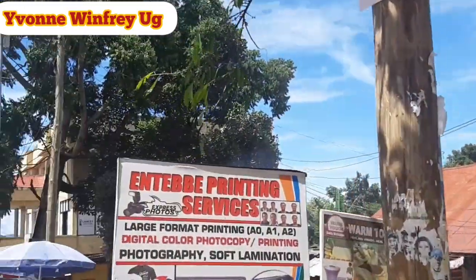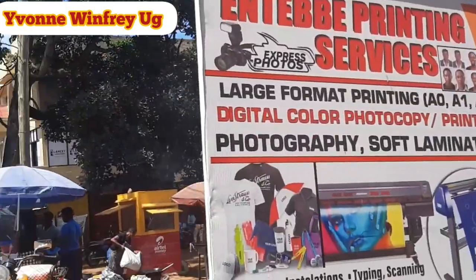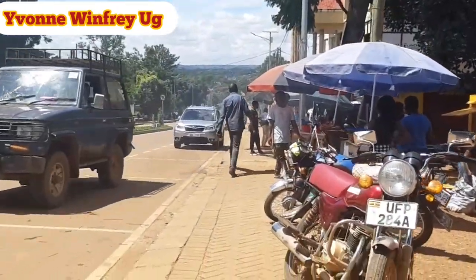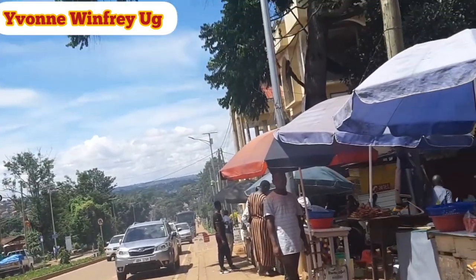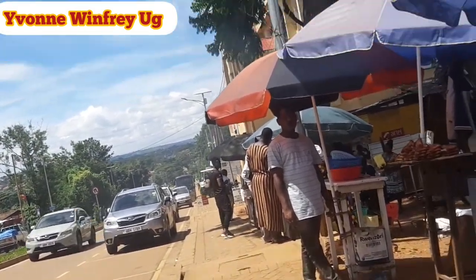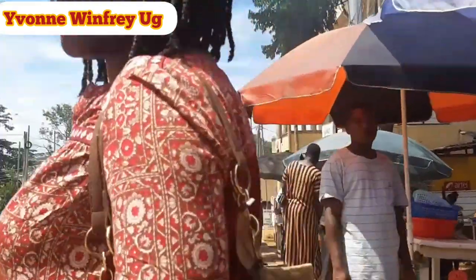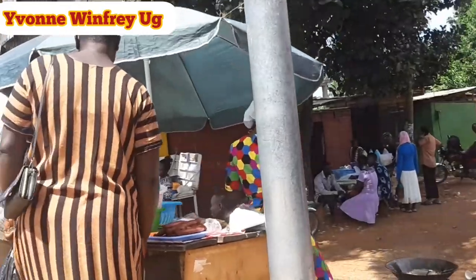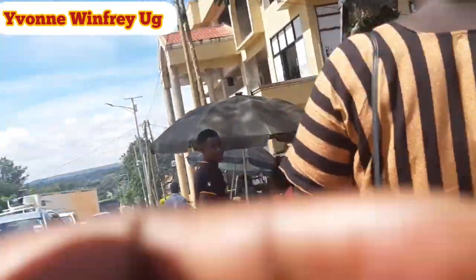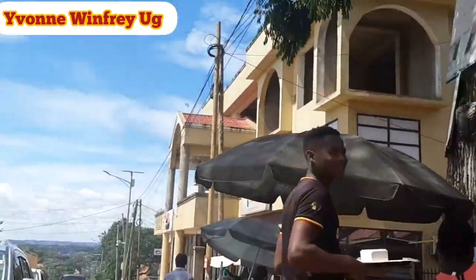So as you slope here, there are eating places. People are selling chips and chicken, chapatis and everything. So across is the hospital and this other side, you just get food from this other side.